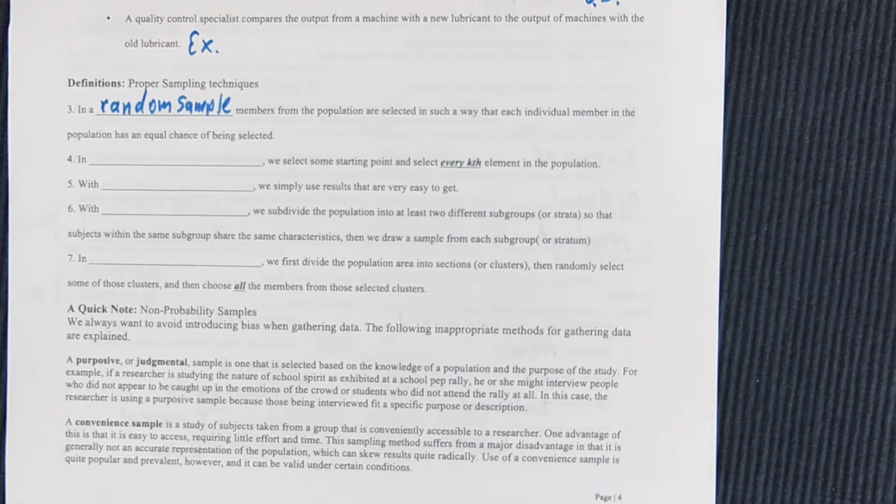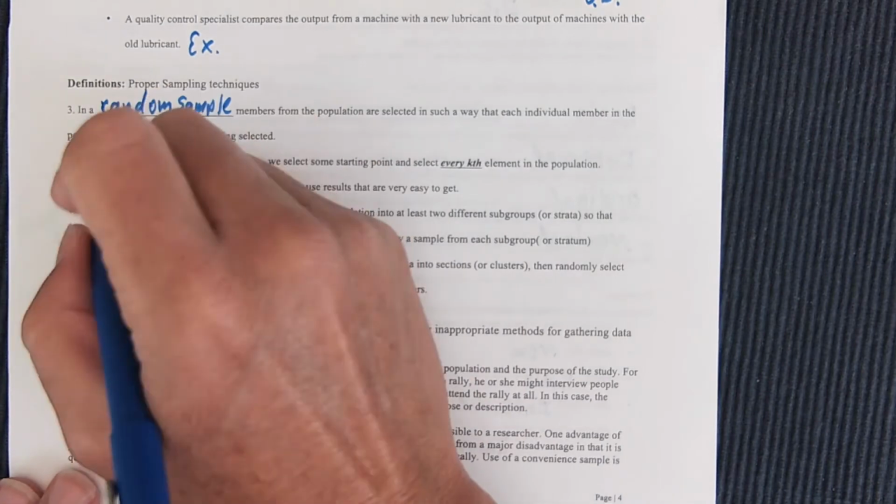This would be as if I'm in a class with my students. I assign a number to all the students. They write the number on a small piece of paper. I shake it up in a bag and I reach in and grab one. Everybody equally likely has a chance of being chosen. Next up, we have systematic.